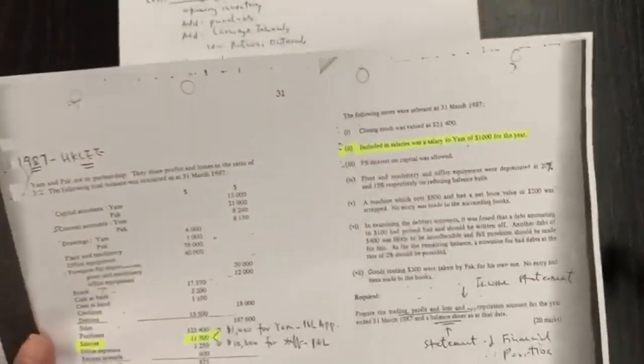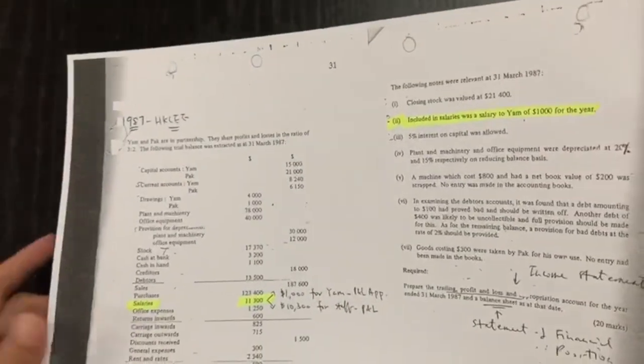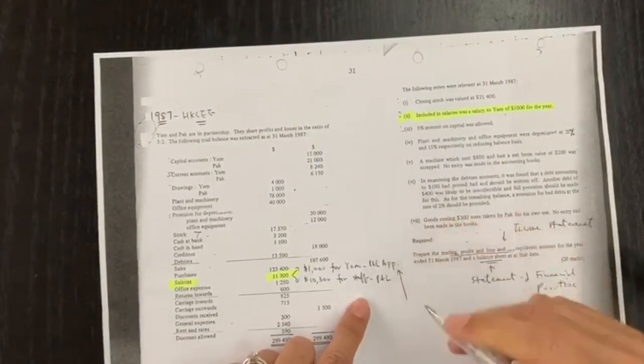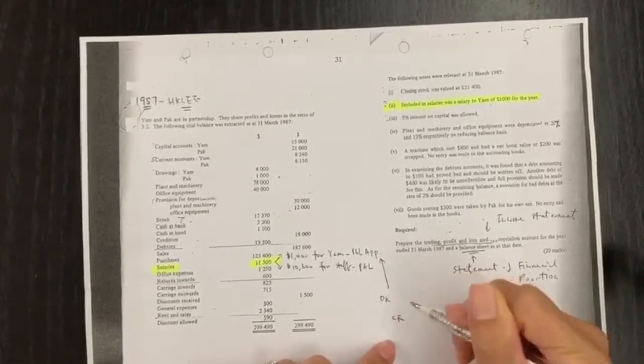All right, and also there's another point which is very, very important. And if you remember the double entry for this salary to partner, okay, and it should be, remember, what do we debit and what do we credit?